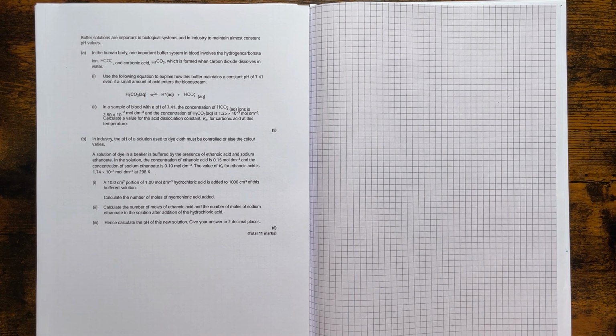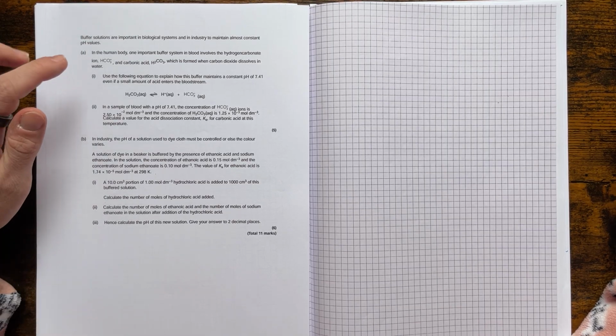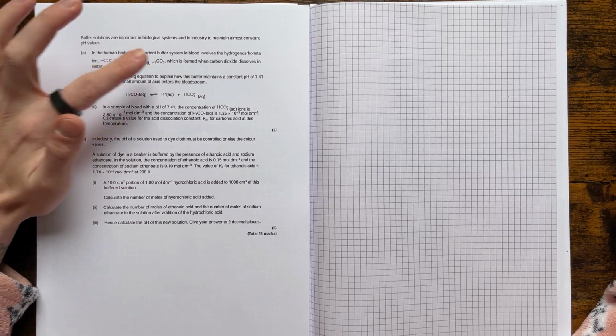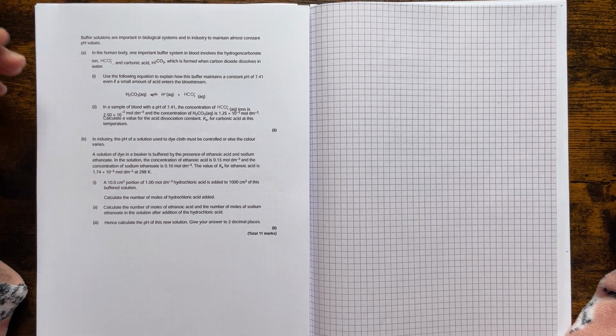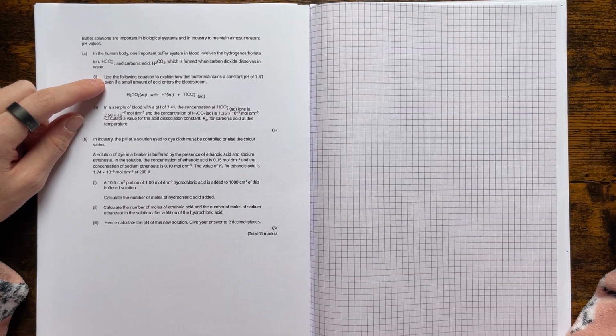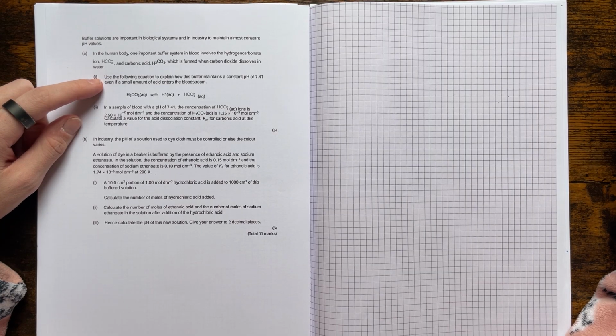in the human body, one important buffer system in blood involves hydrogen carbonate ions and carbonic acid, which is formed when carbon dioxide dissolves in water. Also, I have absolutely no idea why it's printed all weird with the subscripts and superscripts, so please ignore that. First of all, it says use the following equation to explain how this buffer maintains a constant pH of 7.41 even if a small amount of acid enters the bloodstream.